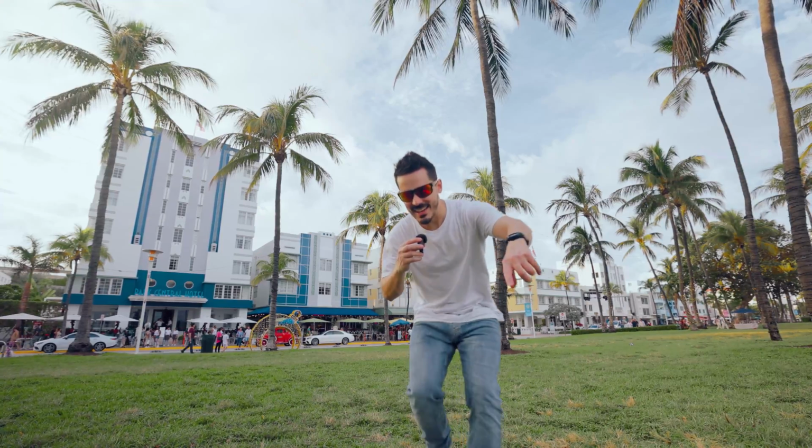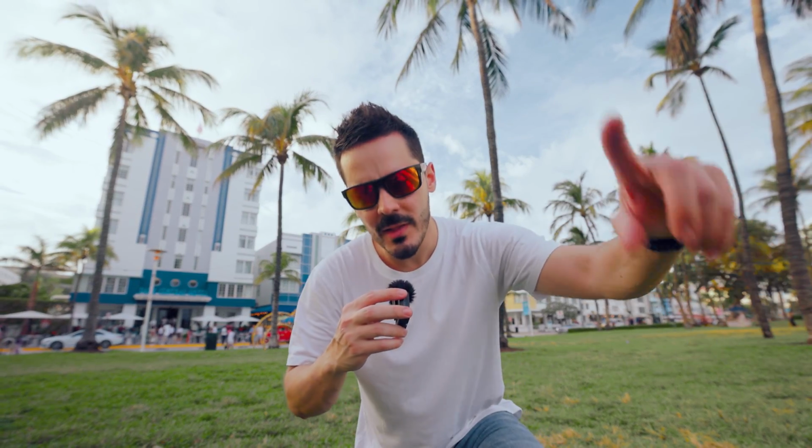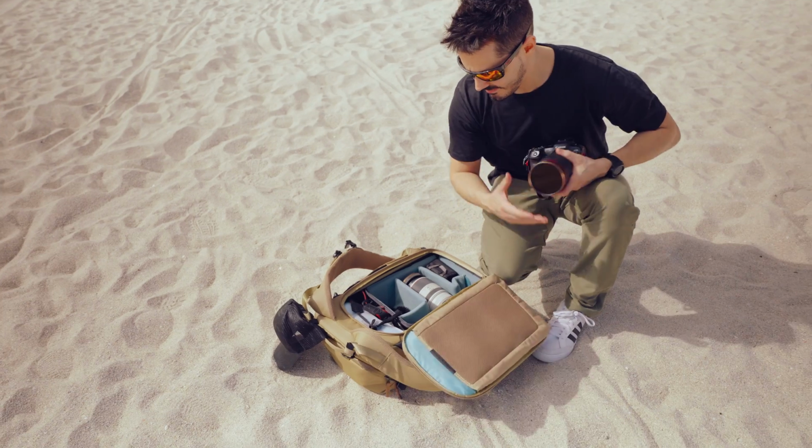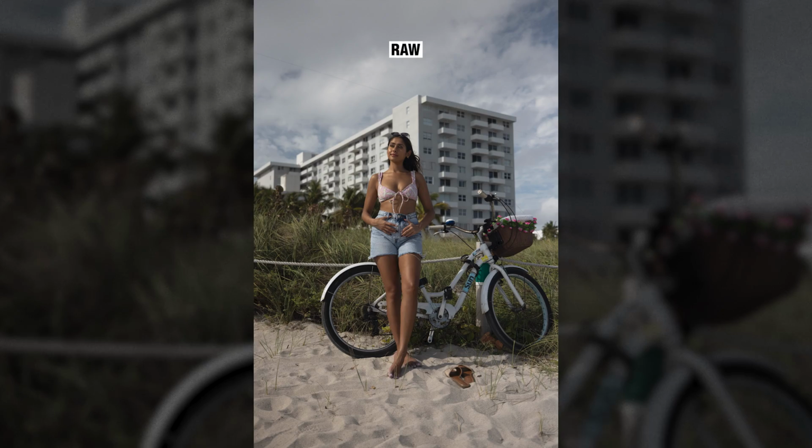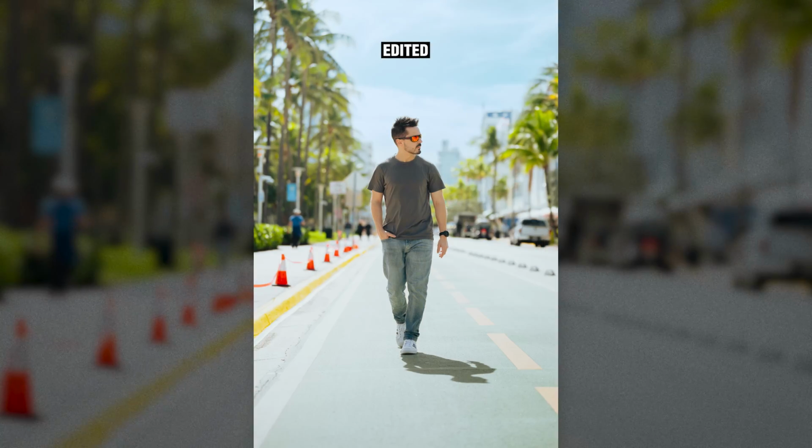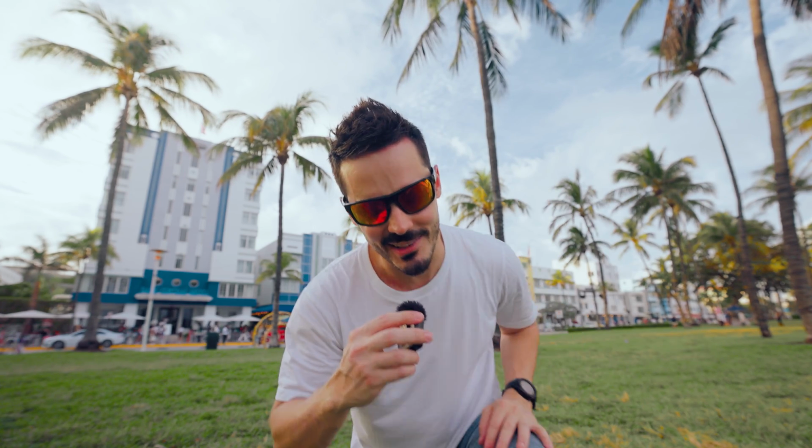But before we get to the edit, it's important to shoot with the edit in mind. And over the last few days, we've captured some photos that I want to share with you, but more importantly, the tips that I like to keep in mind when shooting photos in direct sunlight.